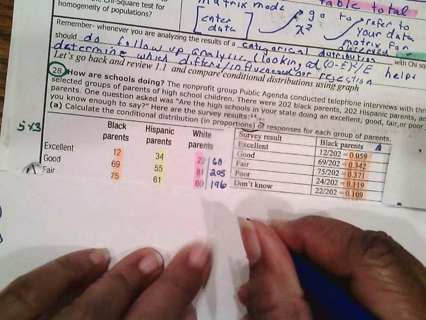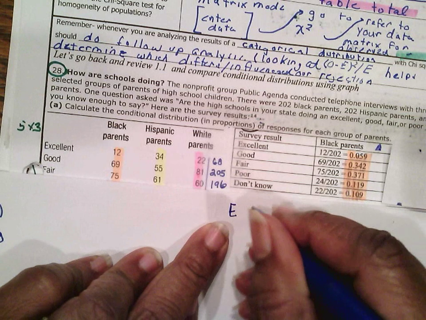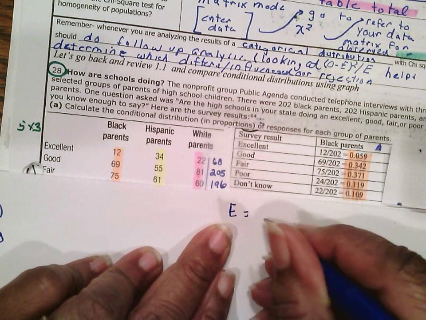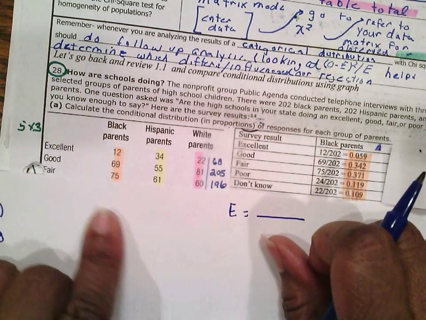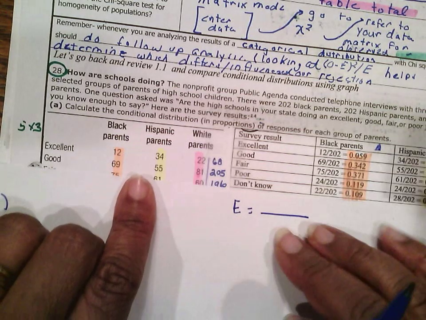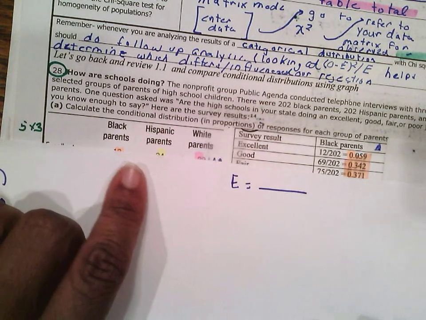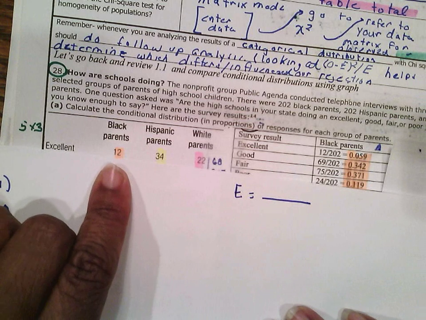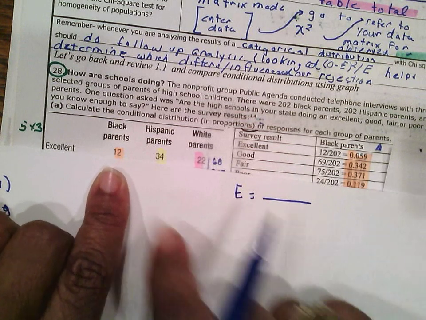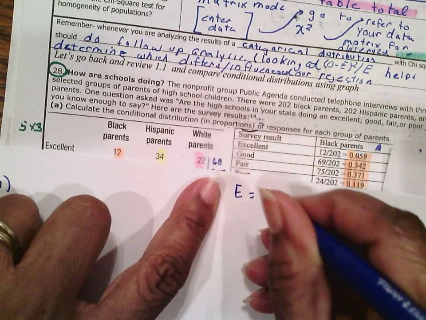How the expected count works. The expected count will be, they set the row total. So here I'm just going to be looking at the total of excellence, and let's look at excellent Black parents. So the row total is going to be 68.